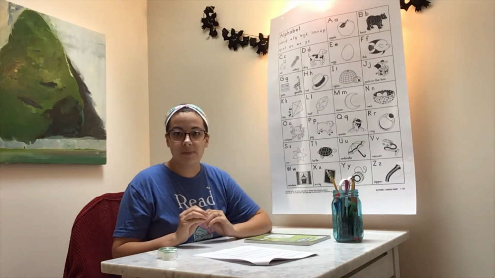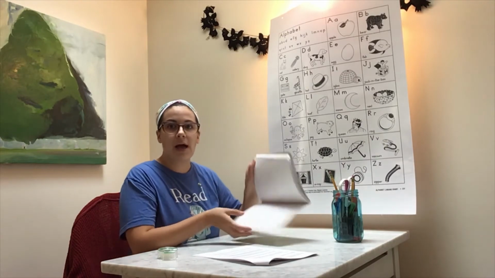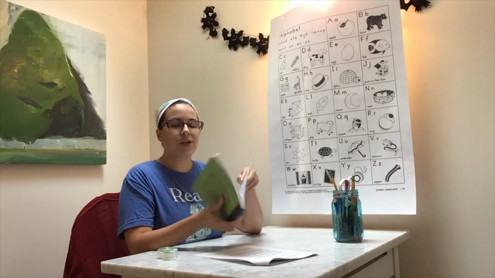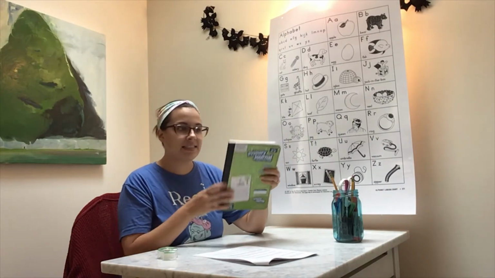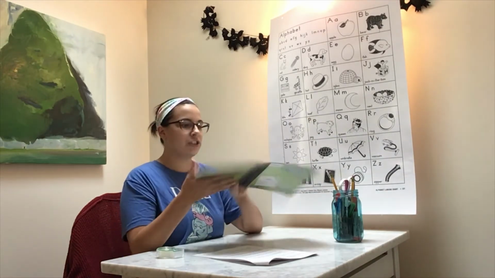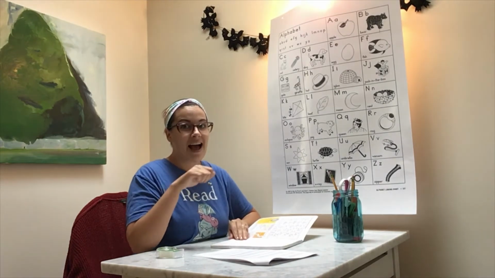If you wanted to do something like this on your own, you have this journal, and we are using it for both just writing purposes, literacy activities, and science activities. You can find an empty page, write a letter on top.